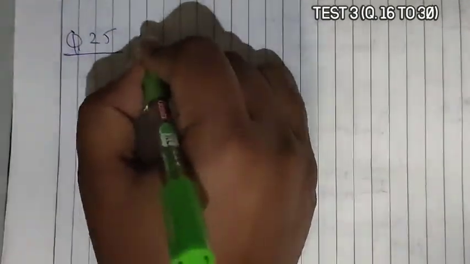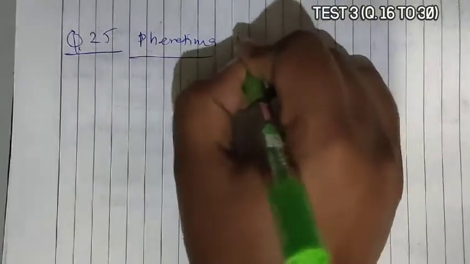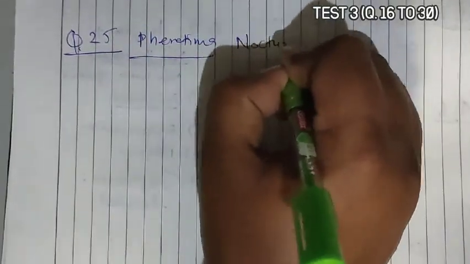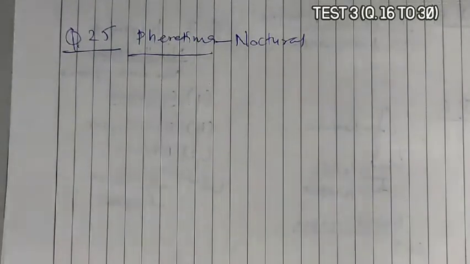Next is question number 25. Question number 25 asks that Pheretima and its close relatives derive nourishment from. We remember that Pheretima is an earthworm and this is a nocturnal organism. Nocturnal means it comes out of the soil during the night.